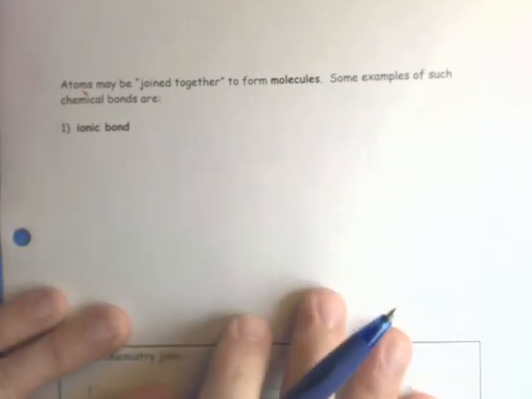You get an ionization to form a positive ion, you get an ionization to form a negative ion, and then the two oppositely charged ions stick to each other, because that's what oppositely charged things do. So one description of an ionic bond might be something like this.